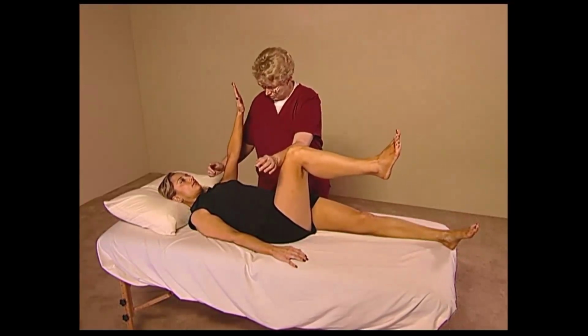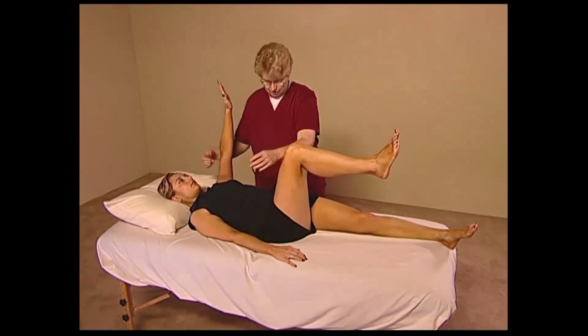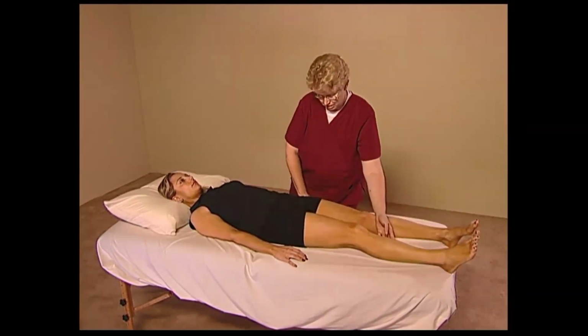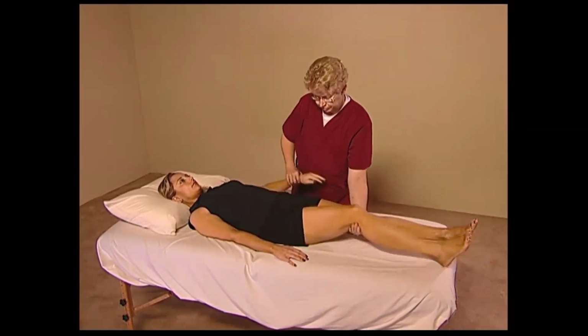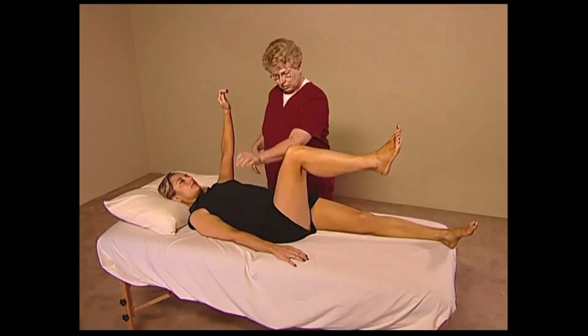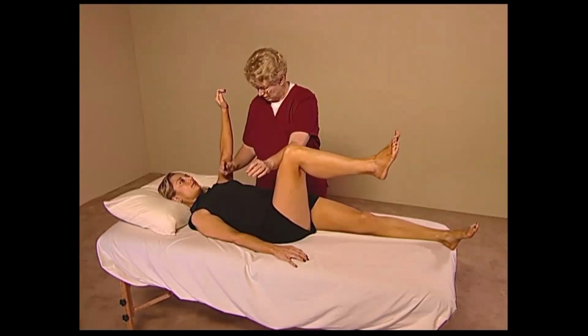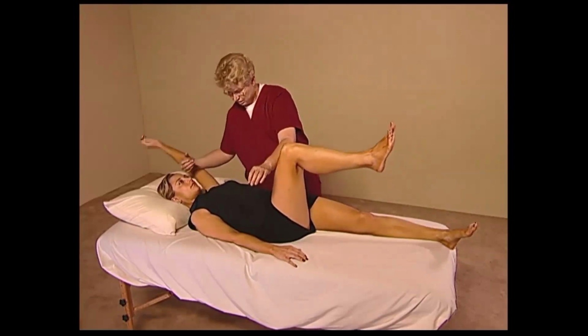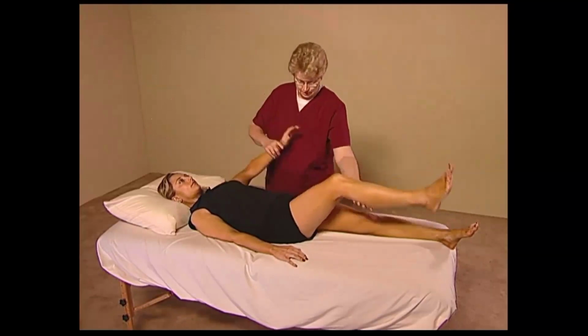The hip flexors are now the control and sending messages to the arm. And those assess appropriately.